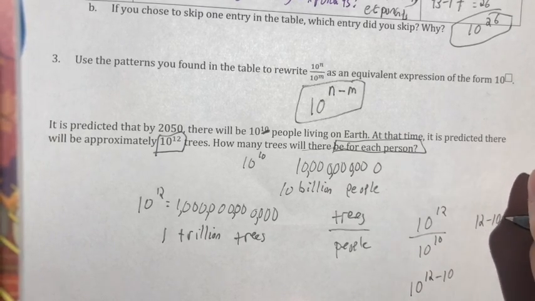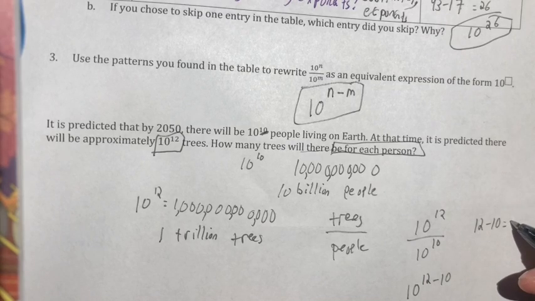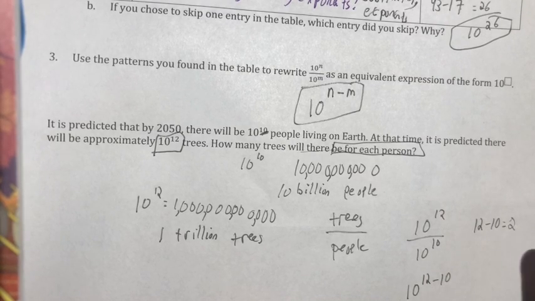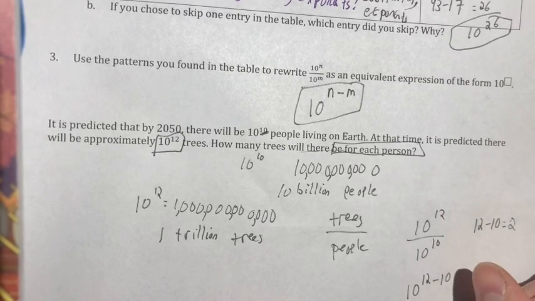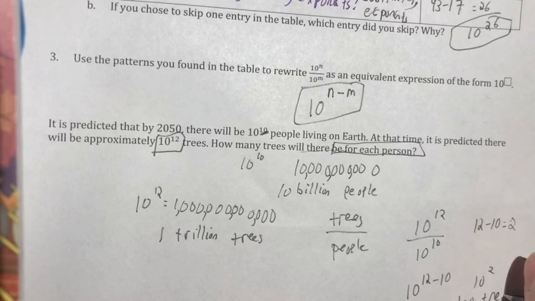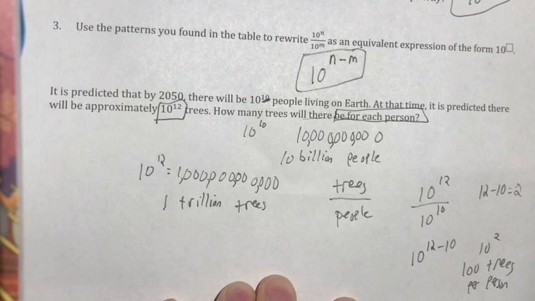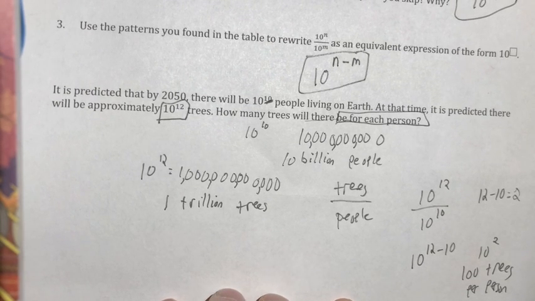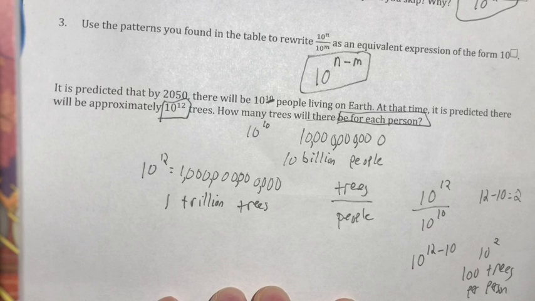And 12 minus 10 equals 2. So it's 10 squared, which is 100 trees per person. Okay? So we're going to summarize our 3 rules that we've learned, and we're going to use them for our exit slip, okay? Awesome.